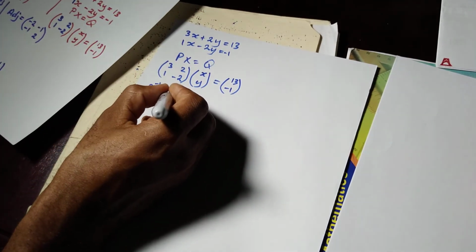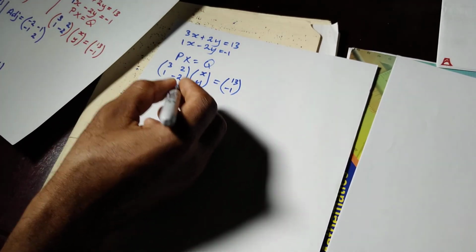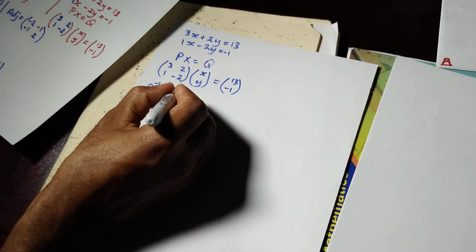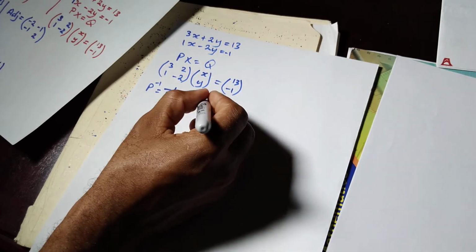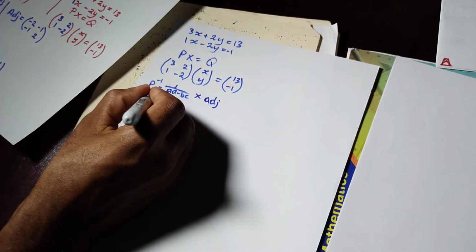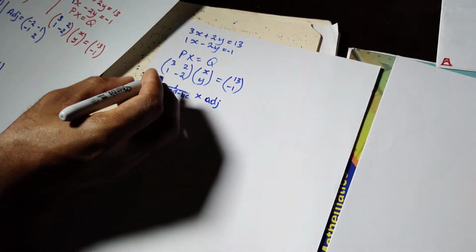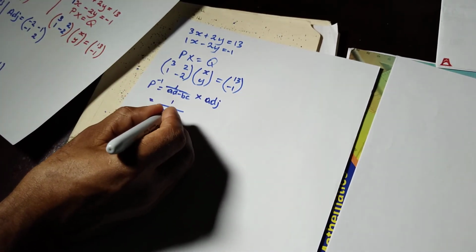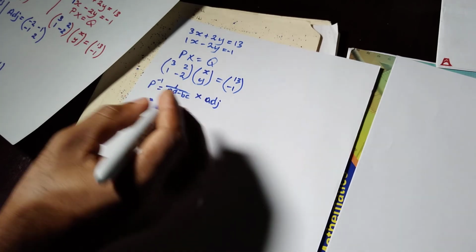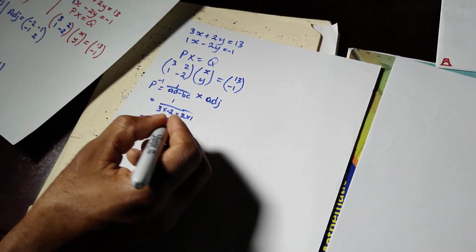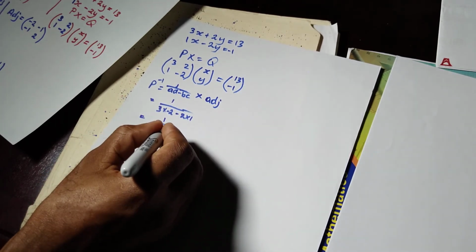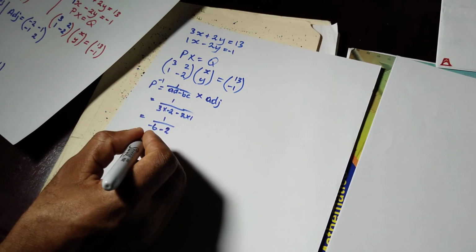So 1 over 3 times minus 2, minus 2 times 1, which is equal to 1 over minus 6 minus 2, which is going to give me minus 1 over 8.